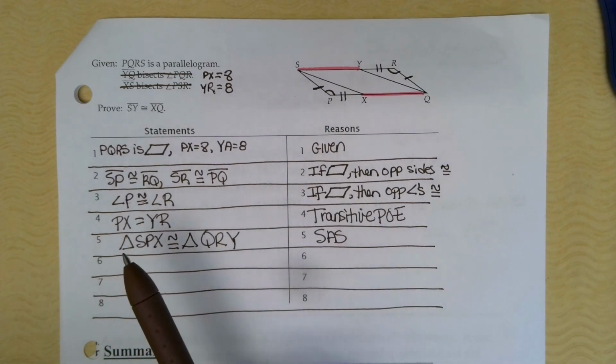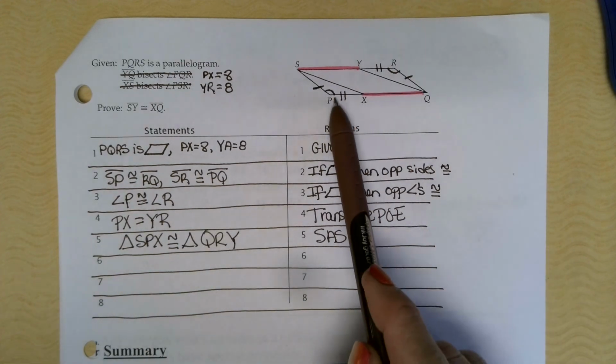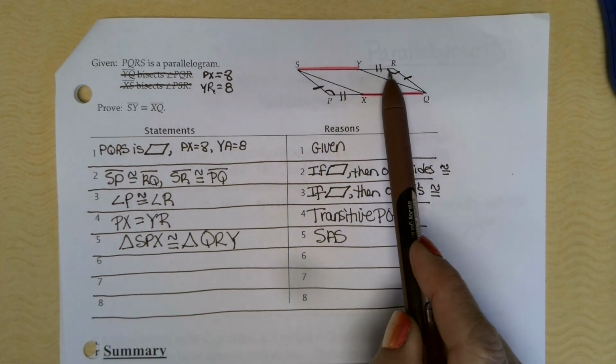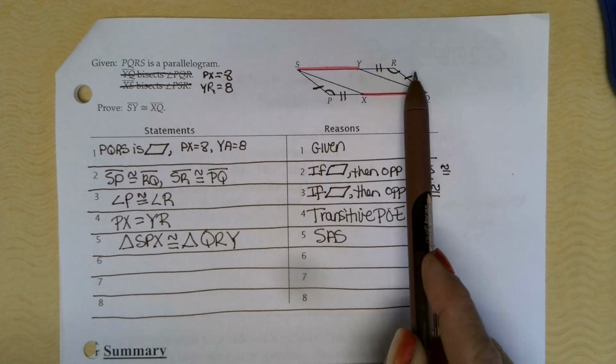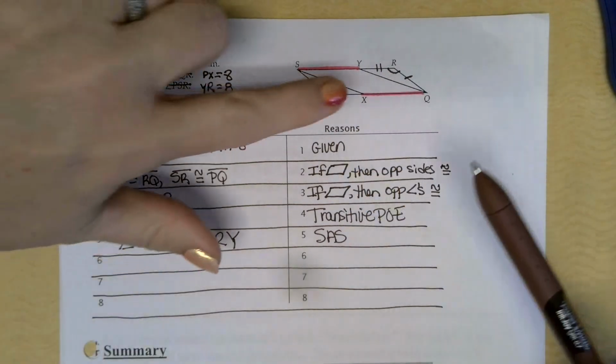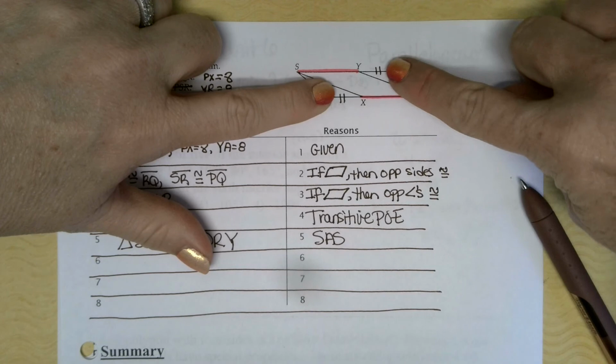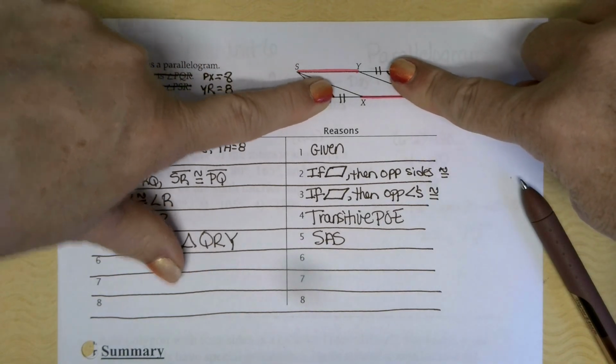Okay, and then now since I've got you, know what, I don't even need that. I was thinking of something different. Let me look at this. So I showed these triangles are congruent, but I'm not going to use a CPCTC, so I actually didn't have to do that. All I needed was to get those pieces equal to each other.